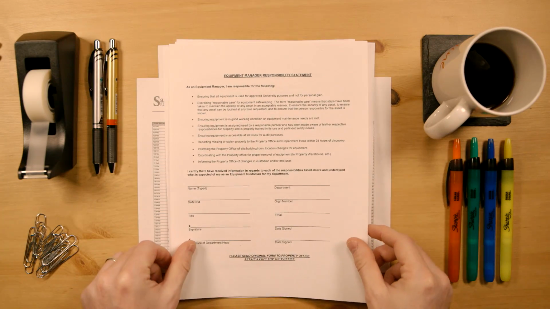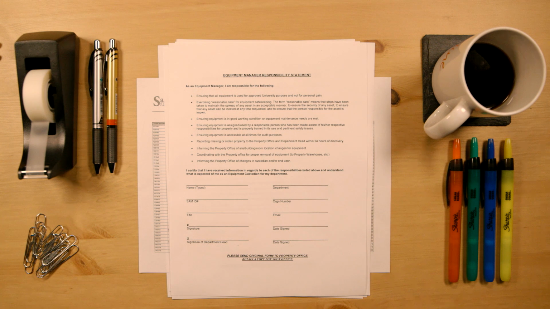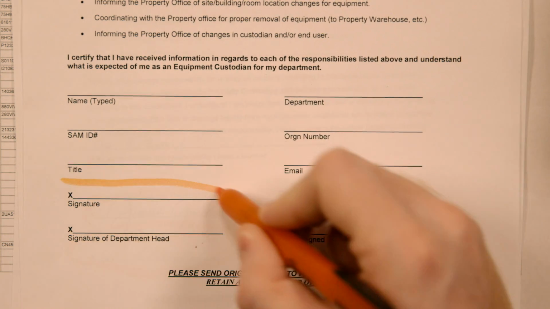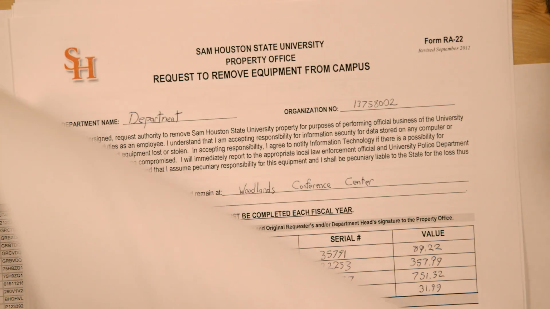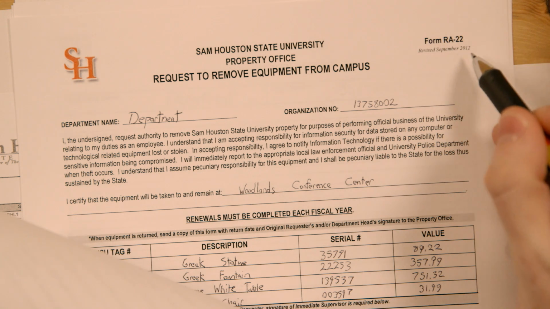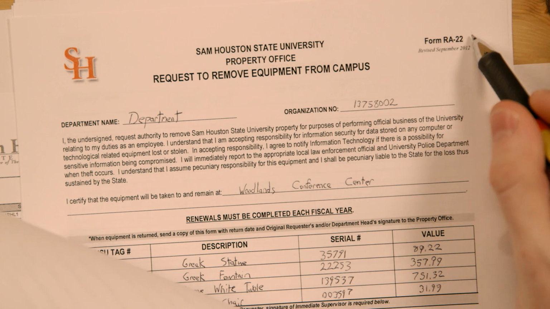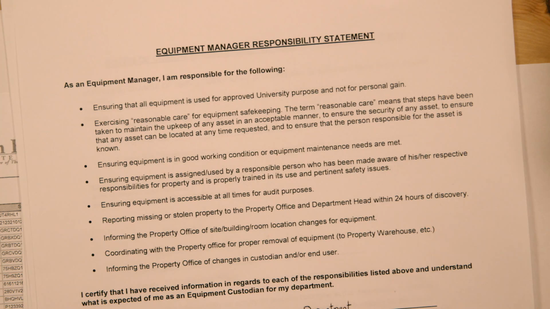Equipment Manager Responsibility Statement. This form is to be completed by the person responsible for maintaining asset records for items belonging to their department, as assigned by the department head. Signature of the equipment manager as well as the department head are required. Lastly, if an employee is leaving the university, be sure to check your RA-22 forms to see if they have any equipment that they need to return.